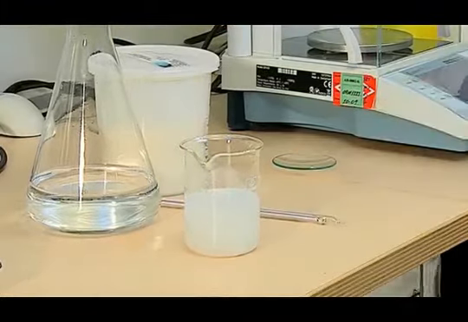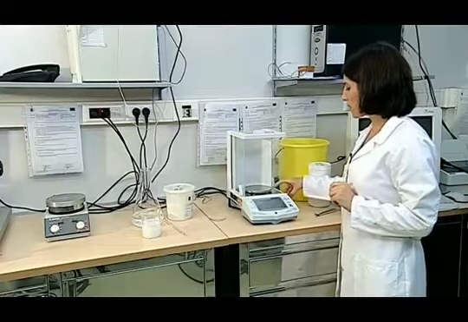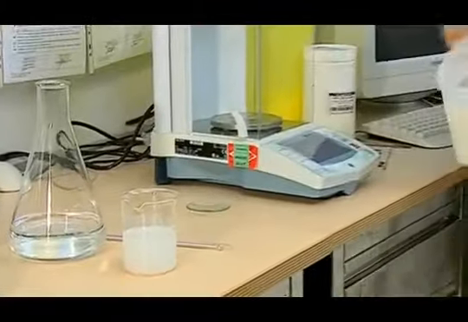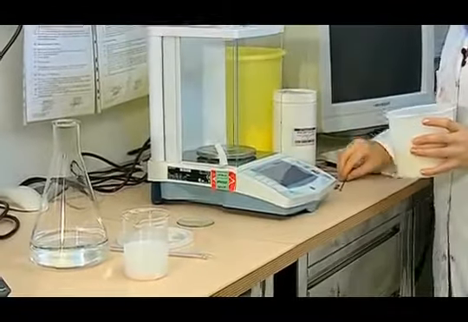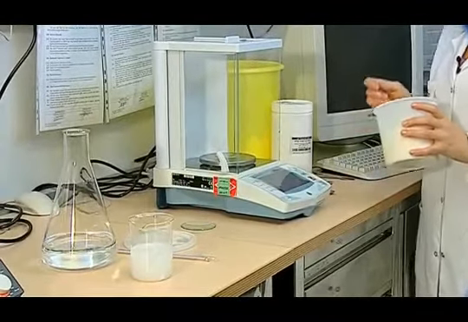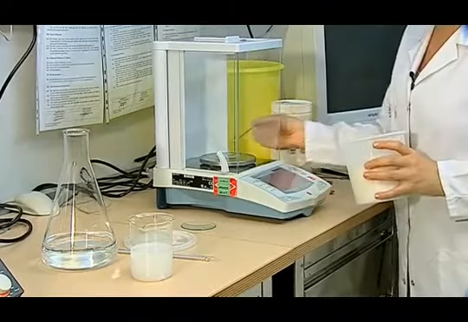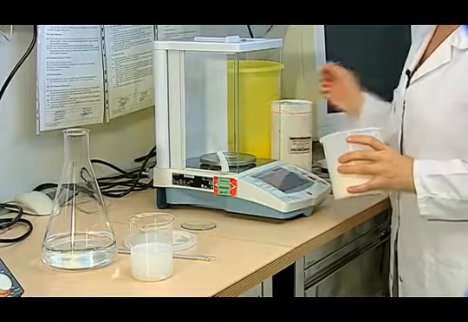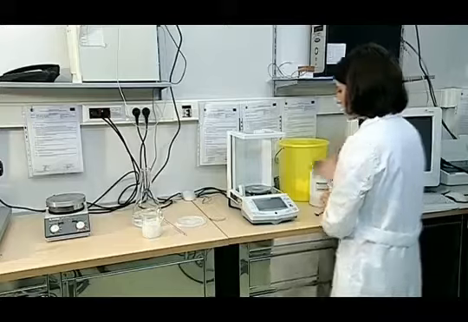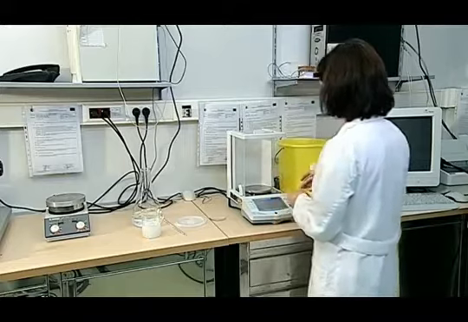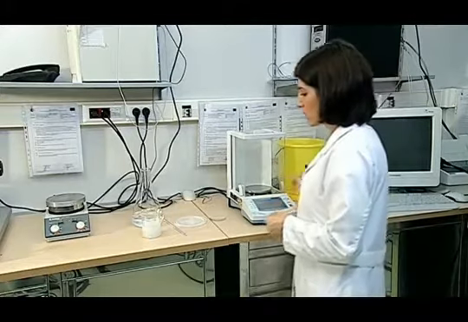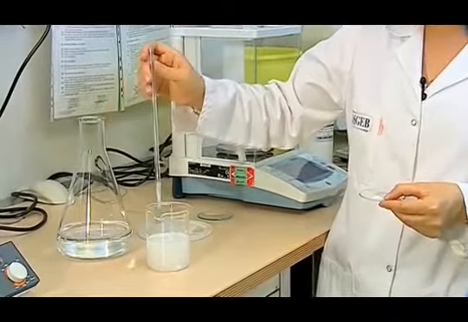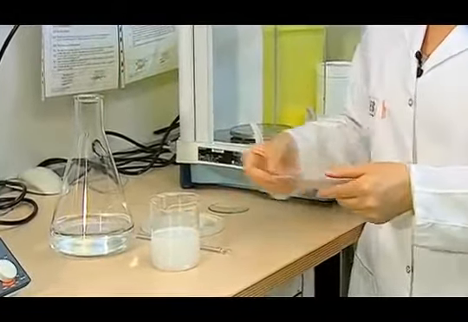Before adding the detergent to the machine, 3%, 0.354 grams of the tetraacetyl ethylene diamine, known as bleaching activator, is weighed. The detergent we weighed is added to the solution that is cooled down to 30 degrees centigrade, and it is made ready for the washing operation.